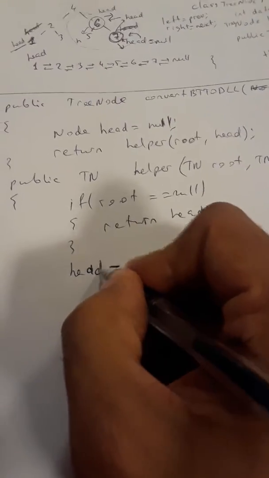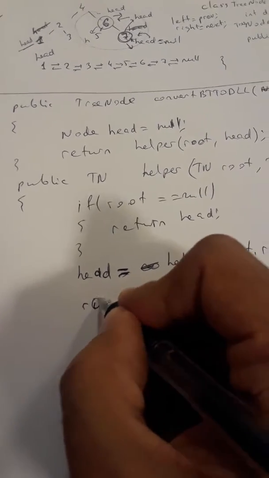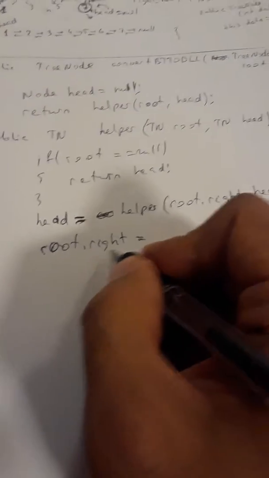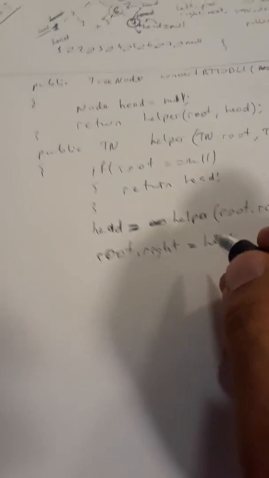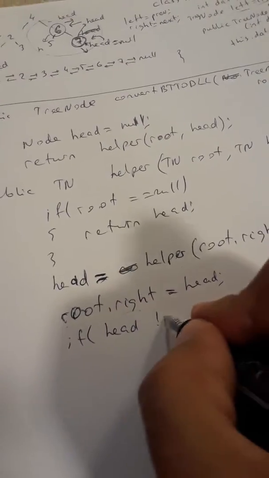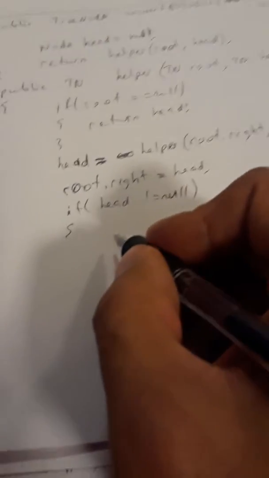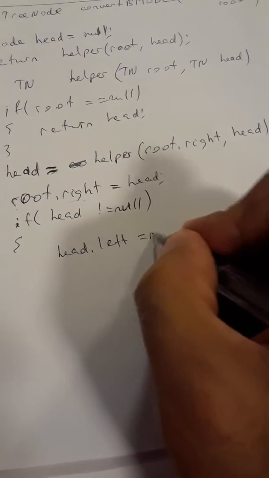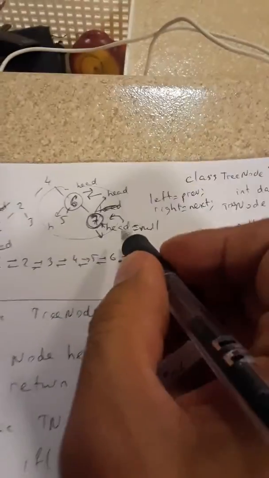Then once we get the rightmost node and define it as the head, since our right is the next pointer, our root's next will be pointing to our head, and if head is not null, so if there is some value pointing at a particular node, our head's previous pointer will also be pointing to the root itself, and then we will be moving our head to the root. So basically it's just the first step.